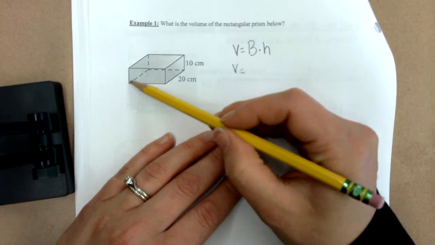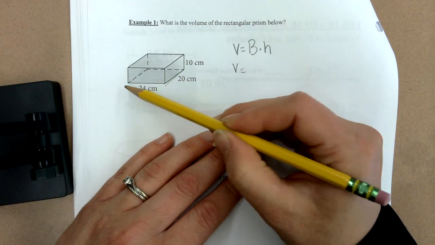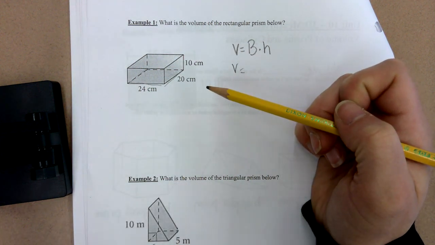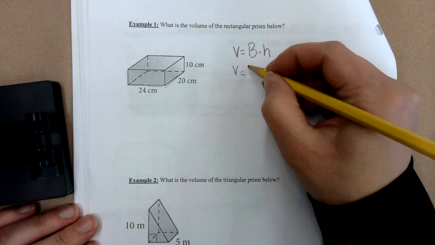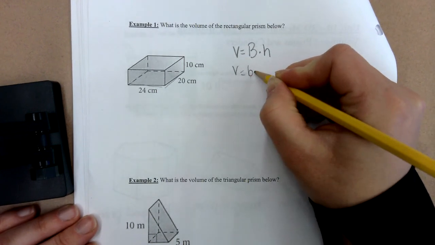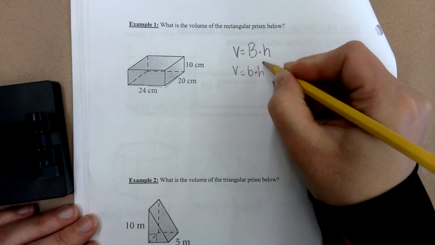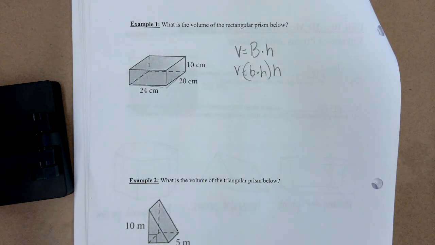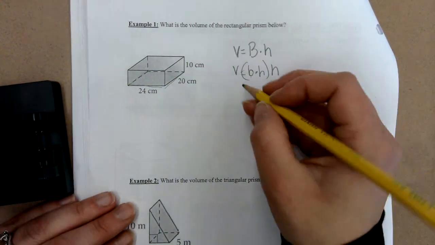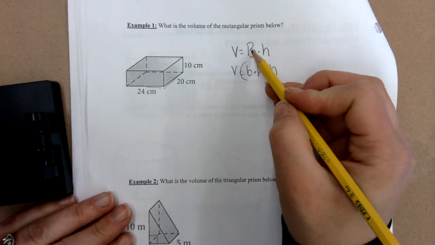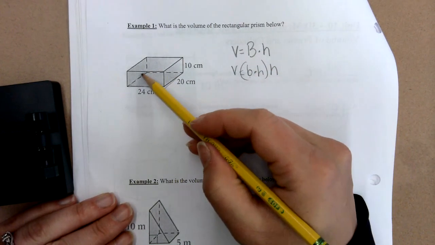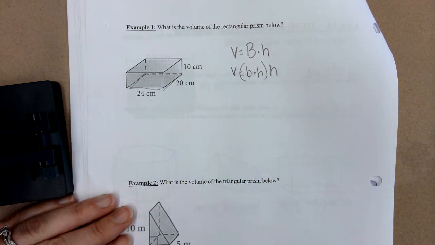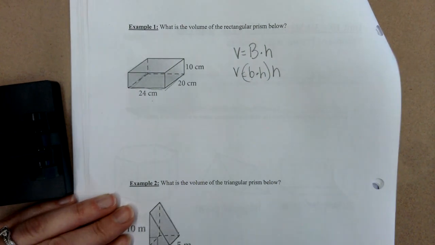This is the base here, that rectangle. So the area of a rectangle is base, lowercase b, times height, and then we're going to multiply that by the height of the rectangular prism. Now again, this is because the capital B is the area of the base. The base is this rectangle, which we're going to find by doing base times height of that rectangle.